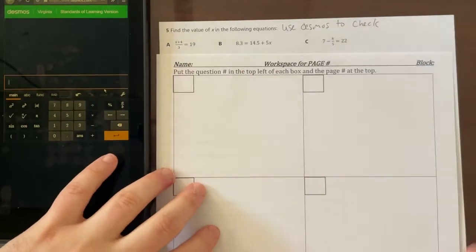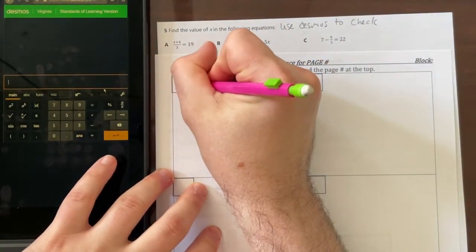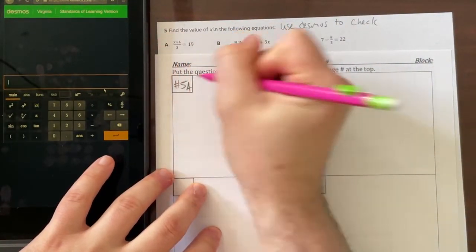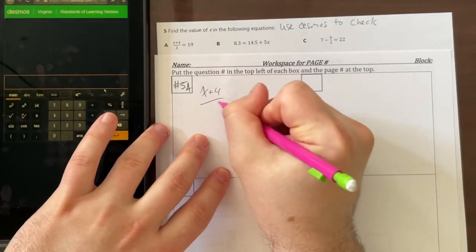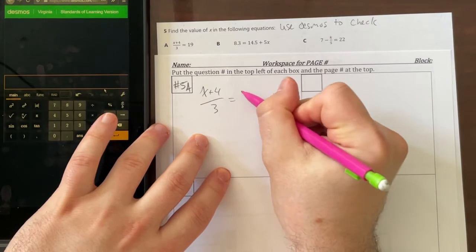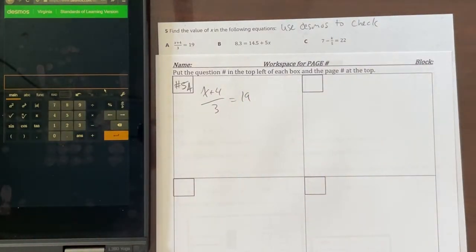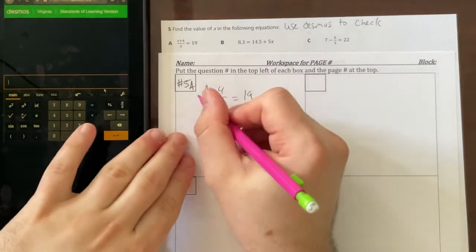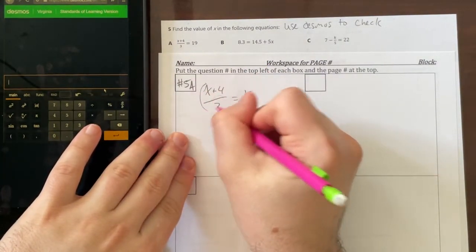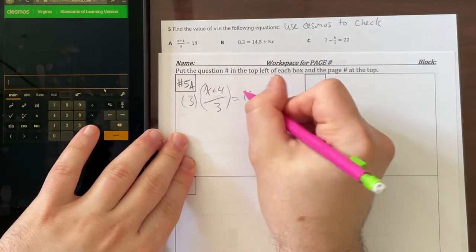All right, so let's do number 5A. Number 5A, we have x plus 4 over 3 equals 19. Always use your inverse operations, and so what I can do is this. If I need to get rid of this 3, I can multiply both sides by 3.